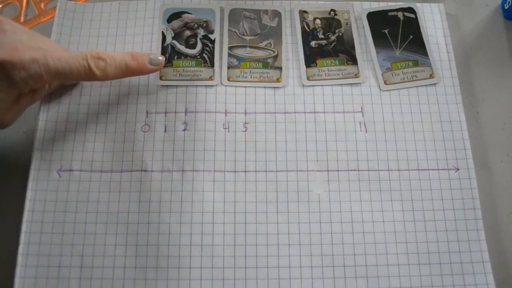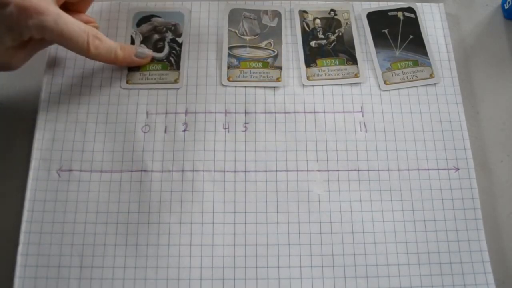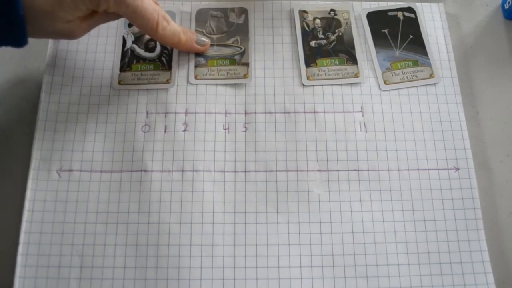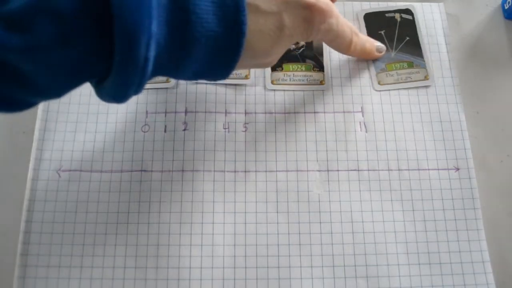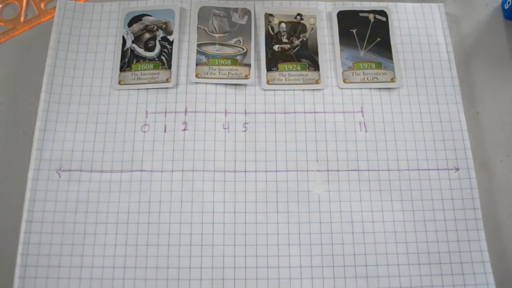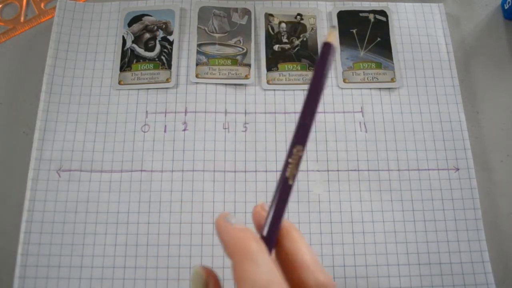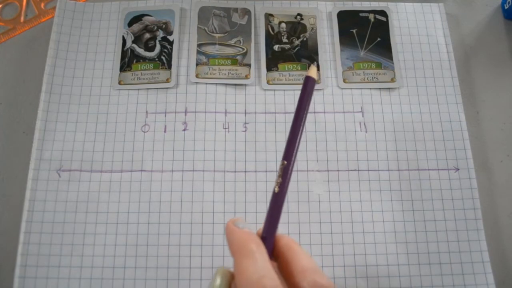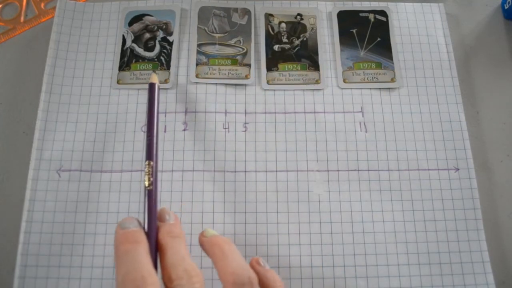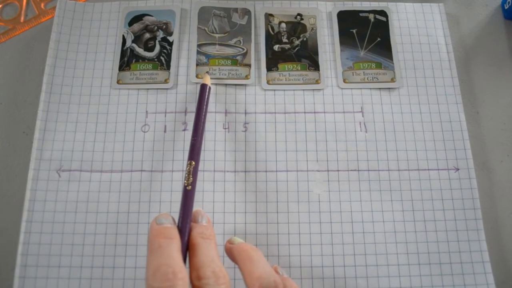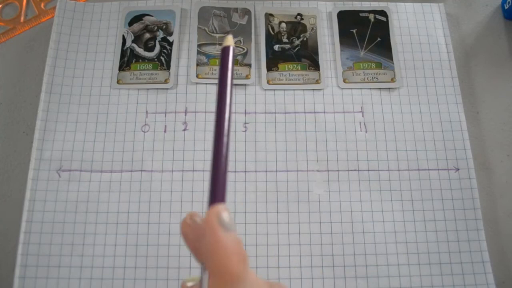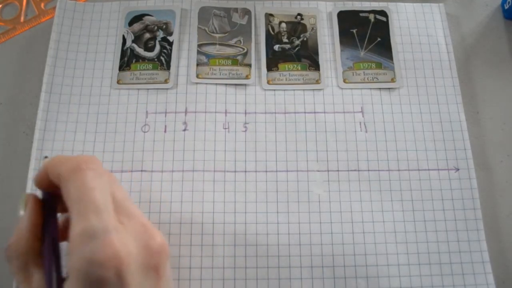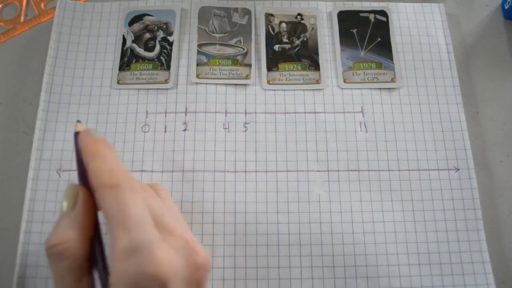So I've got 1608, the invention of the binoculars, 1908, the invention of the tea packet, 1924, the invention of the electric guitar, 1978, the invention of GPS. I'm going to plot those, and I'm going to decide that I'm going to go by tens on my number line because it'll really show the distance between these 2 dates, because it's 300 years difference. But it'll show all of these dates in a respectable way. So I'm going to start here by saying that it's 1608.